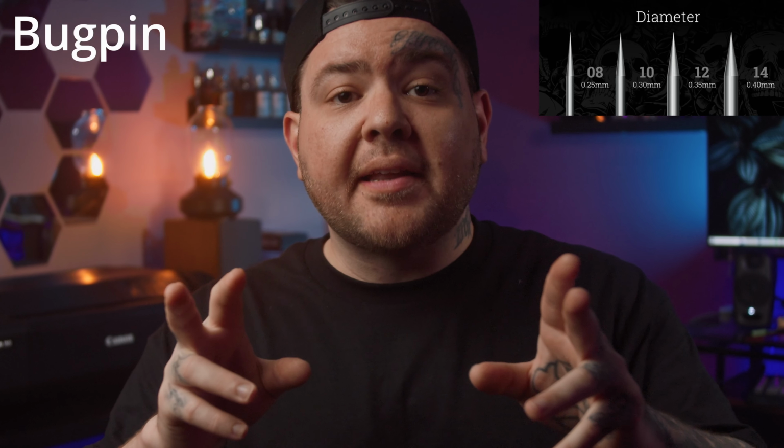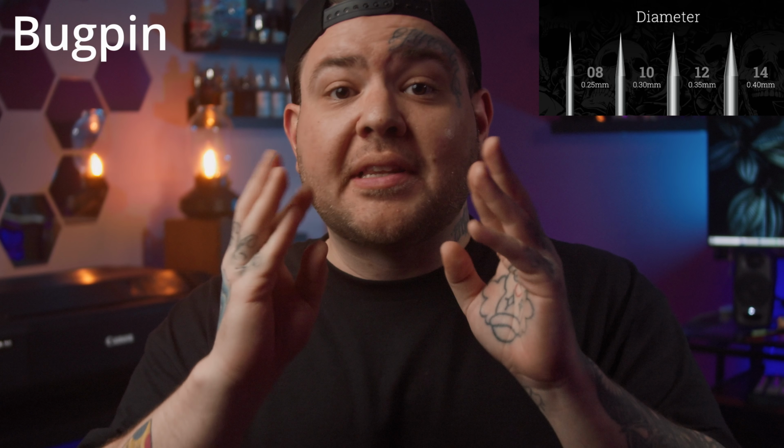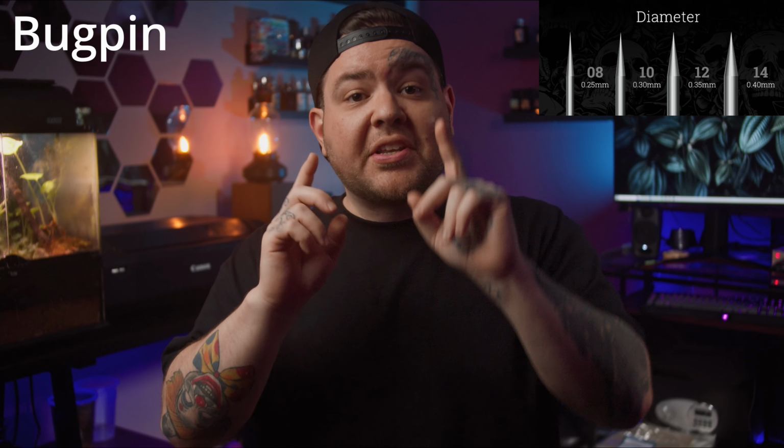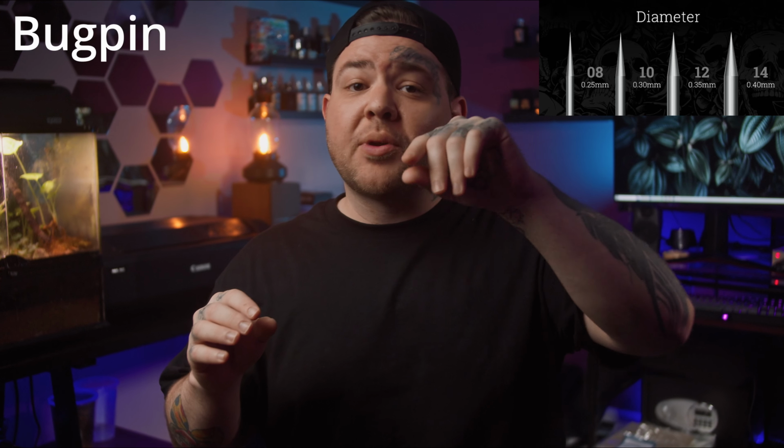That means we have 9 little needles stacked together into a sharp point. Now, what is a Bugpin? A Bugpin is how thick each individual needle is in that grouping. So the standard size needle is size 12. That's how thick each individual needle is. The most common size of Bugpin is a 10, and then it goes down to 8, each one getting thinner and thinner.